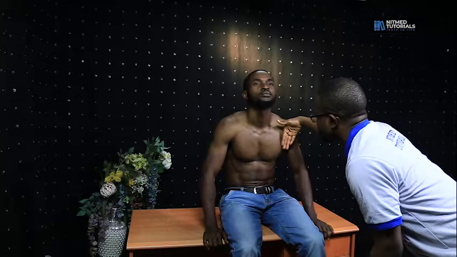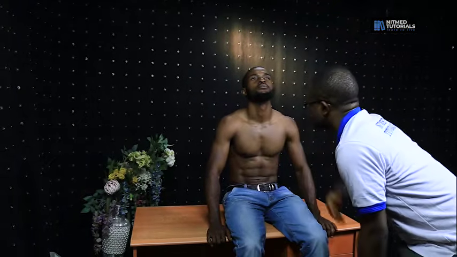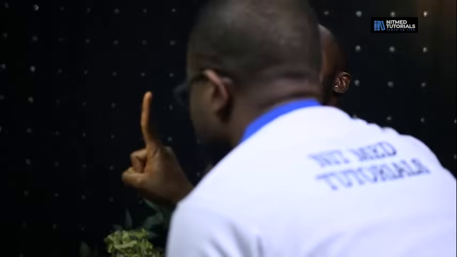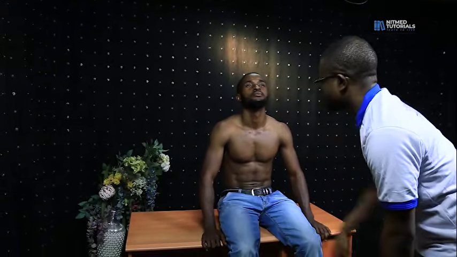Okay, so after inspecting, I want to check for differential warmth. So normal, abnormal, normal. Okay, for tenderness, I take one of my fingers, my index finger, and try to depress while looking at the patient's face.